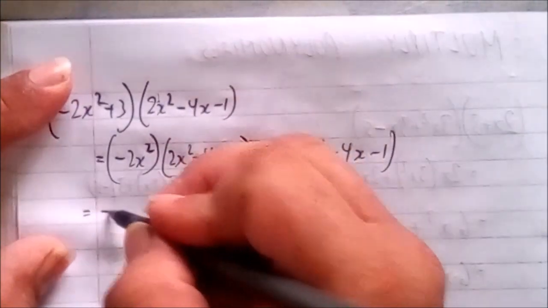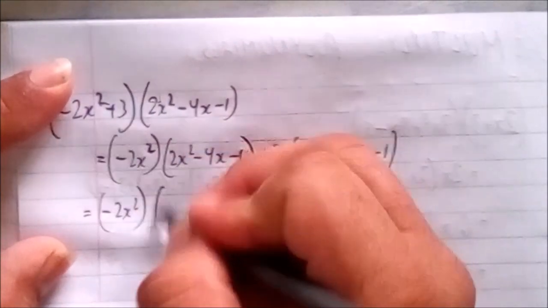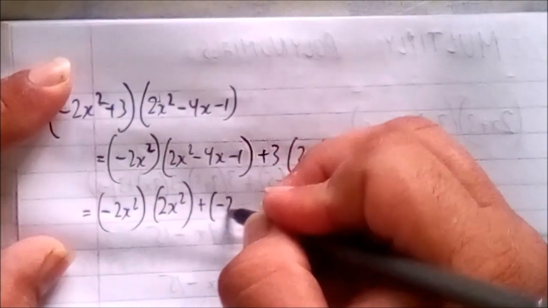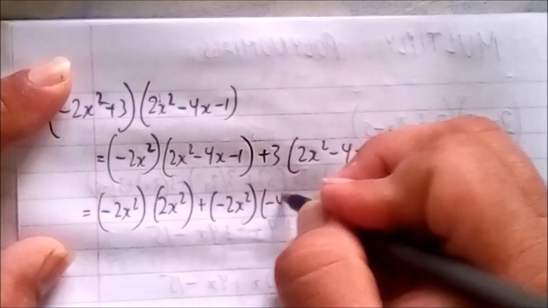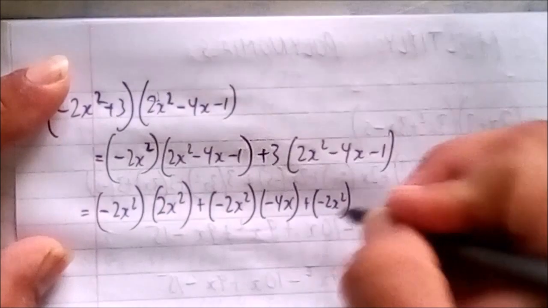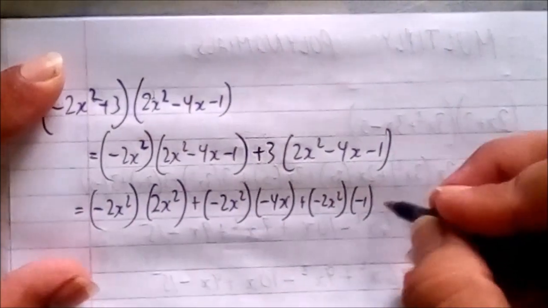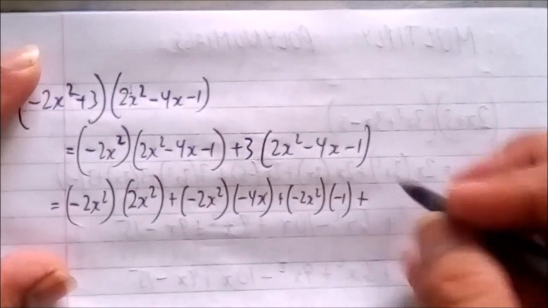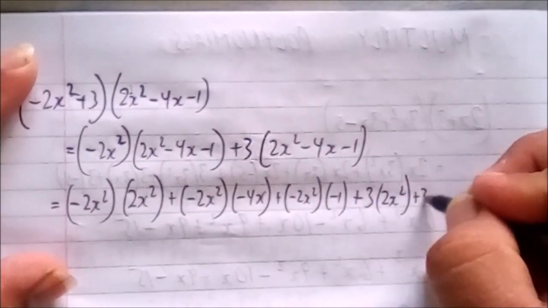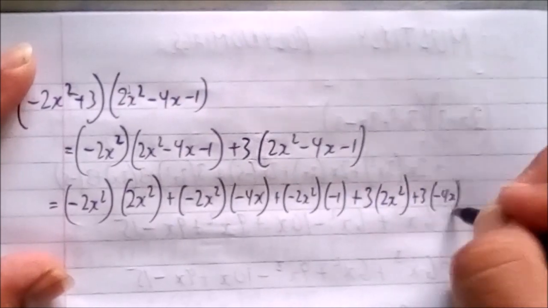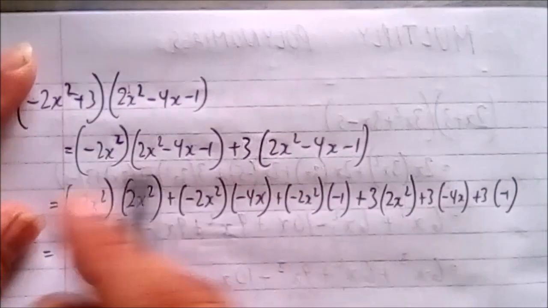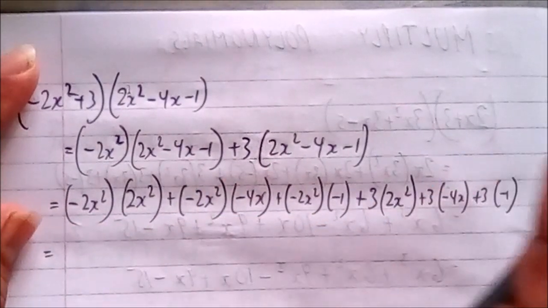Now expand out, negative 2x squared times 2x squared, then plus negative 2x squared times negative 4x, plus negative 2x squared times negative 1, then plus 3 times 2x squared, plus 3 times negative 4x, plus 3 times negative 1. Notice how it's expanding a lot. Don't worry, we'll shorten everything.